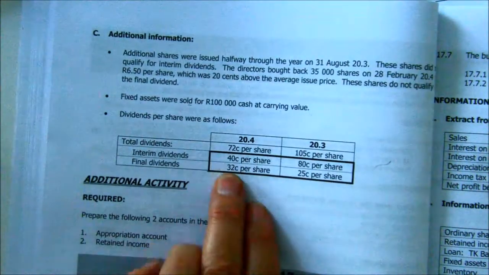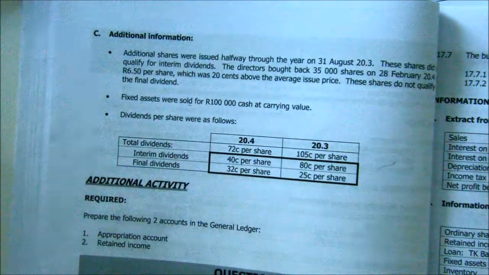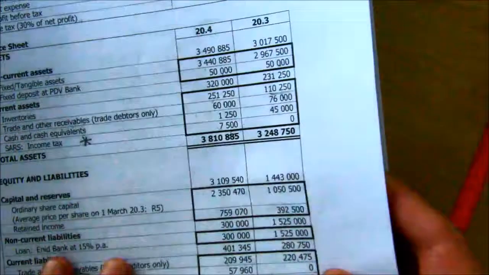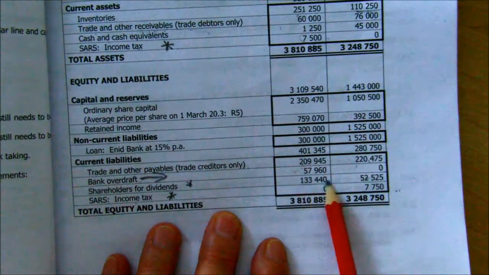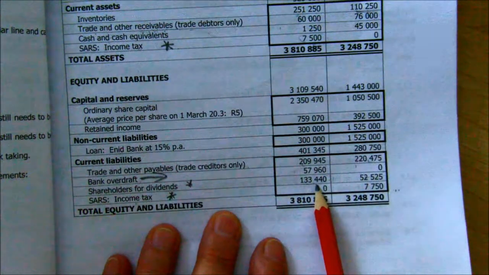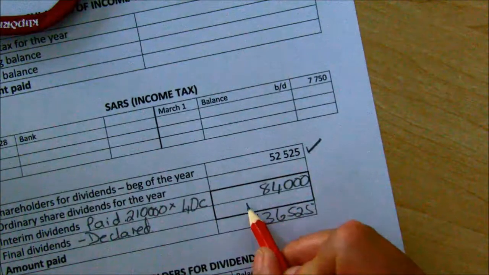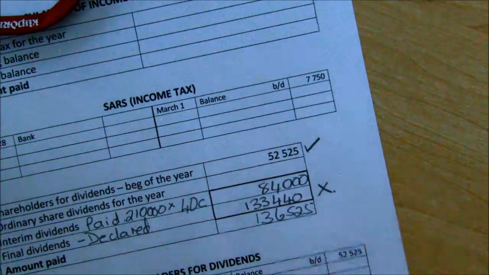What we do know is that there was a final dividend of 32 cents per share. Now, a final dividend means you haven't yet paid it, and so your shareholders for dividends figure, this 133,440, that is your final dividend. It would not have been paid this year. It'll be paid next year. So your final dividend is 133,440, but that has not been paid.